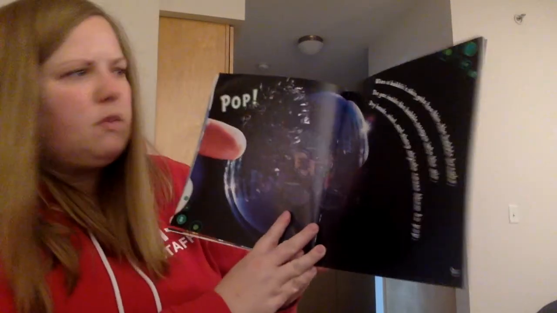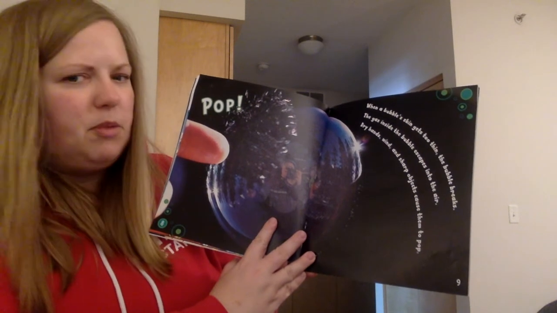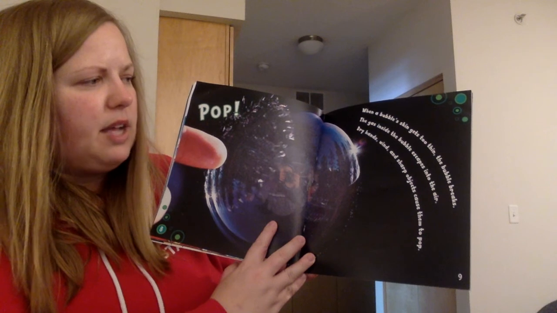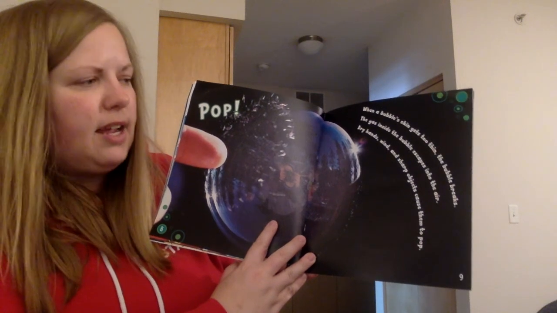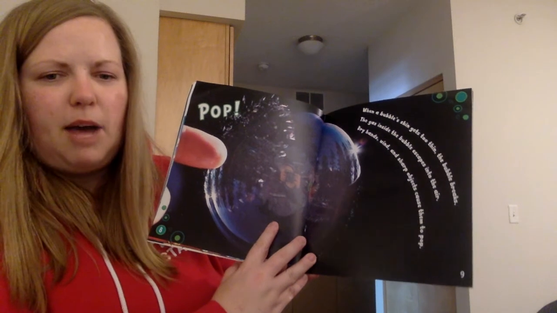Pop. When a bubble's skin gets too thin, the bubble breaks. The gas inside the bubble escapes into the air. Dry hands, wind, and sharp objects cause them to pop.